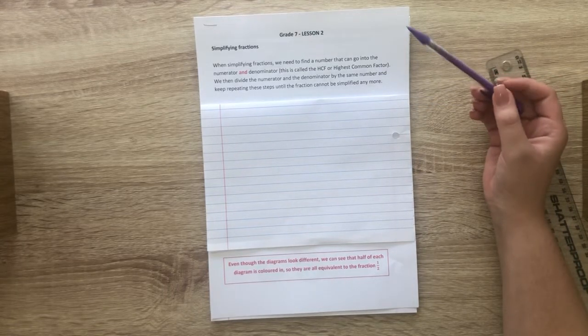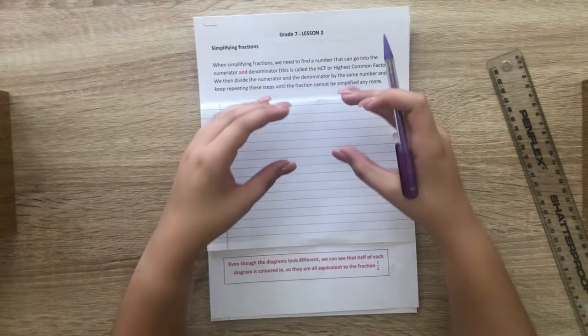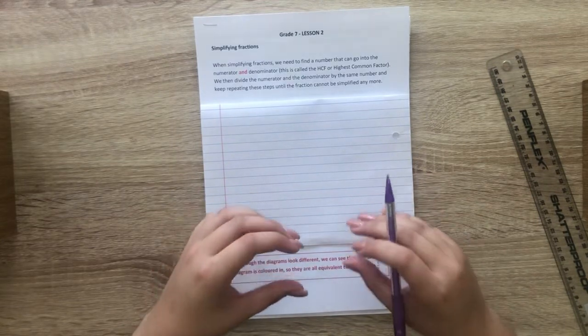So it says here, when simplifying fractions, we need to find a number that can go into both the numerator and the denominator. Very important. It needs to be able to go into both. And this number is called the highest common factor, or the HCF. We then divide the numerator and the denominator by the same number and keep repeating these steps until the fraction cannot be simplified anymore.